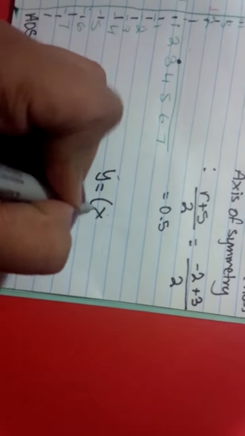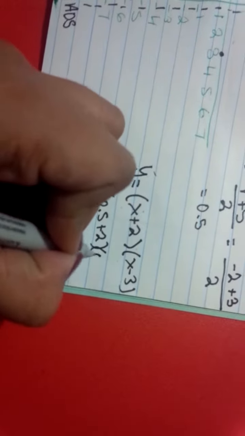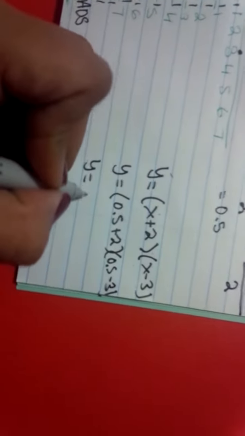So now that we have our AOS, we can sub that into our equation. So our equation again was y equals (x plus 2)(x minus 3). And let's sub this in. So y equals (0.5 plus 2)(0.5 minus 3), which gives us 0.5 plus 2, 2.5, and 0.5 minus 3 gives us negative 2.5. And then all we have to do is multiply these two numbers.